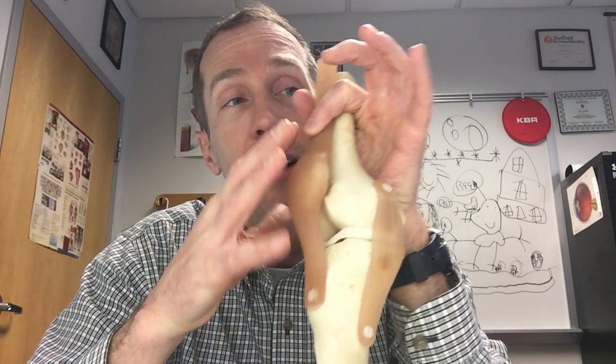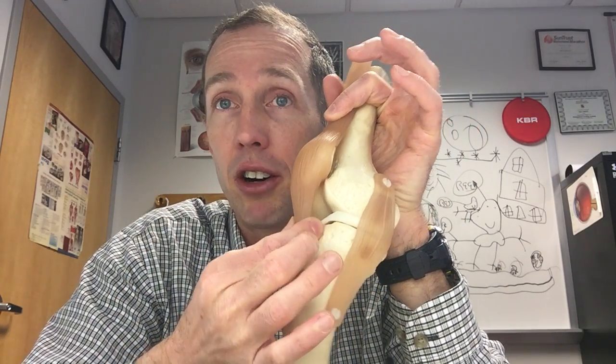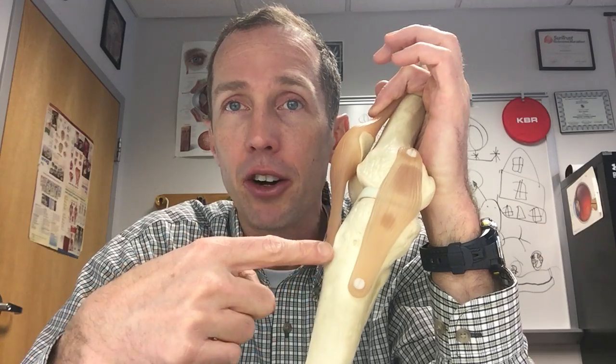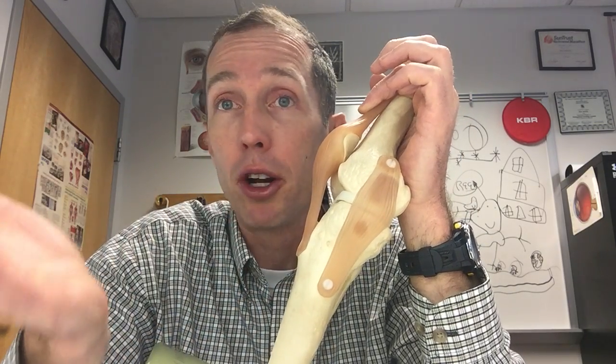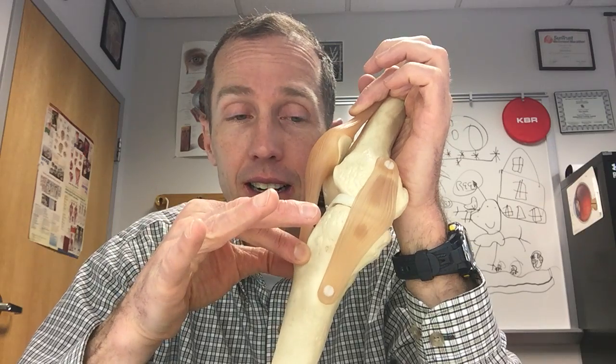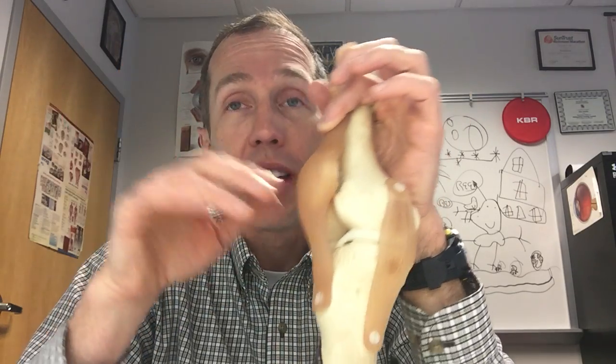Inferior to my patella, kind of continuous with that Quadriceps tendon, is a patellar ligament, which is going to be anchored onto a bump on the front of the tibia, which is called the tibial tuberosity. So that is one thing to consider.